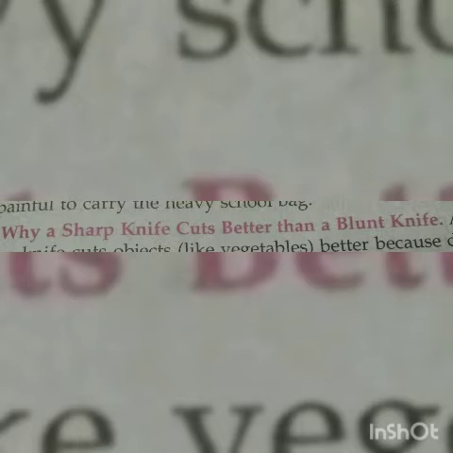But on the other hand, if the knife is blunt, that is, it has a thicker edge, then it does not cut the object easily, because the force of our hand falls over a large area of the object and produces lesser pressure. So due to which it cuts the object with difficulty, students.